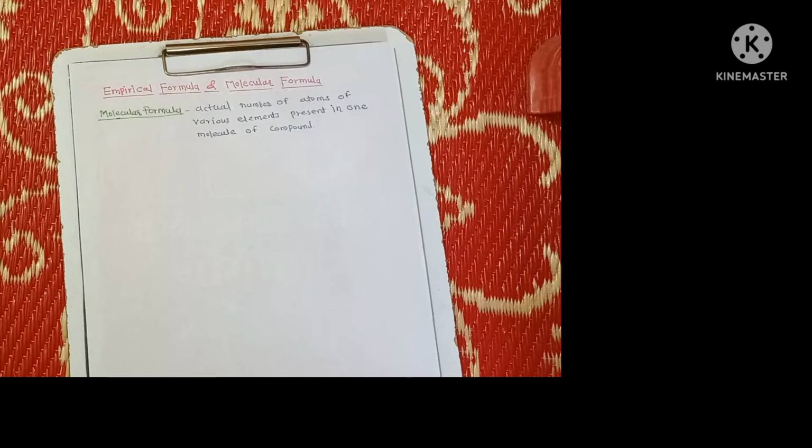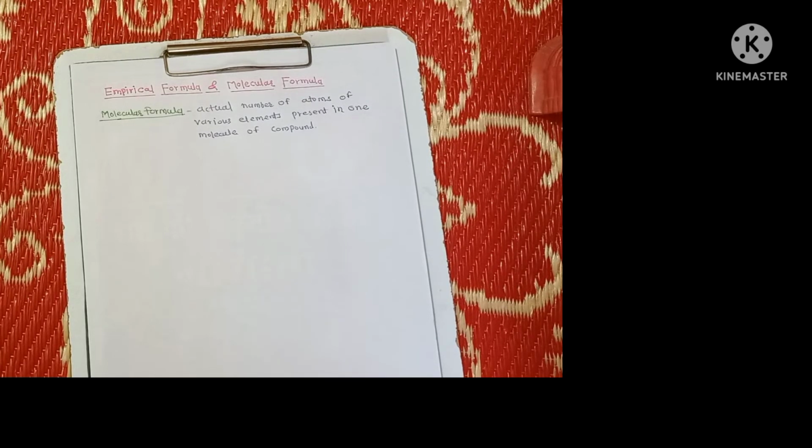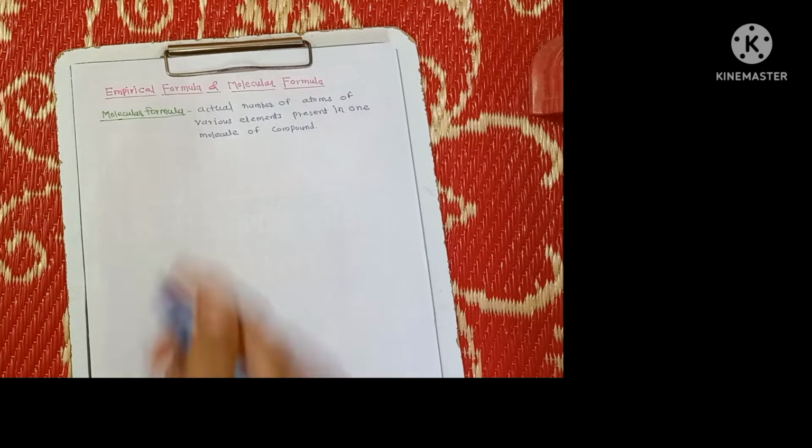Okay, the actual number of atoms of various elements present in one molecule of a compound is called the molecular formula.